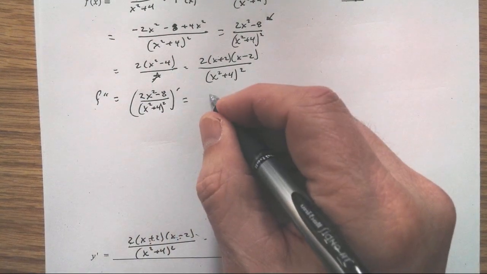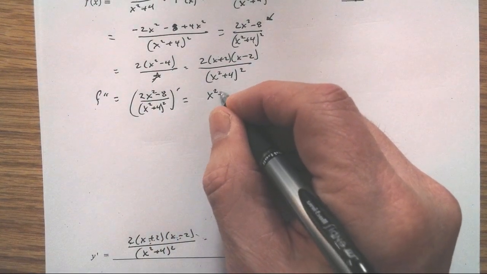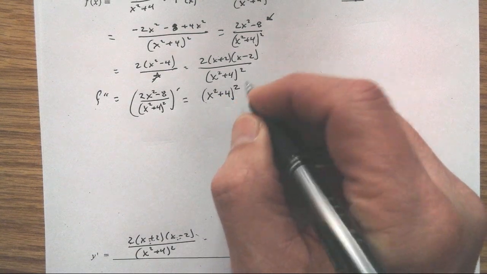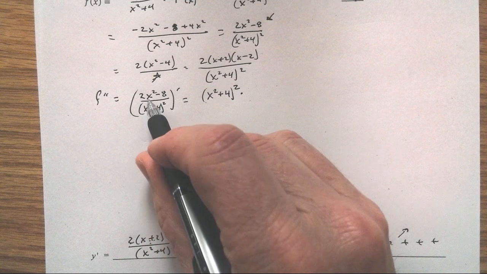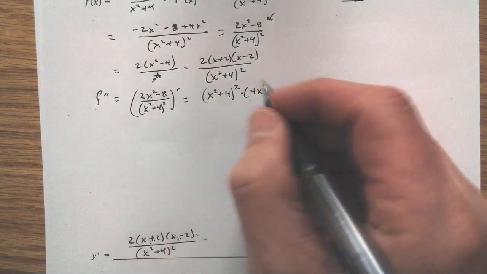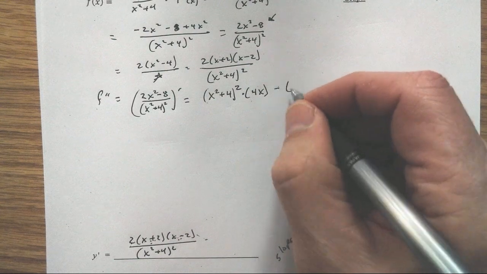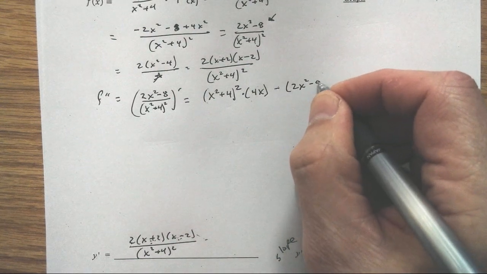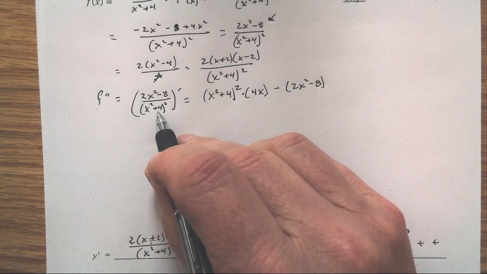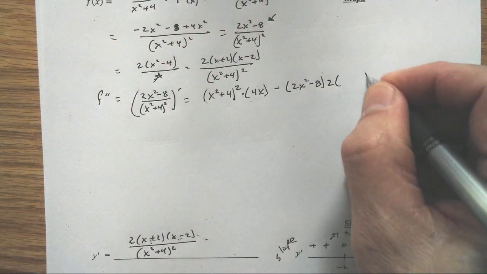All right, low. Well, not pretty, but not hard. Low is x squared plus 4 squared. Low d high, that's times the derivative of the high function, 4x, minus high, 2x squared minus 8, d low. Chain rule: treat the mama, 2 times something to the first.